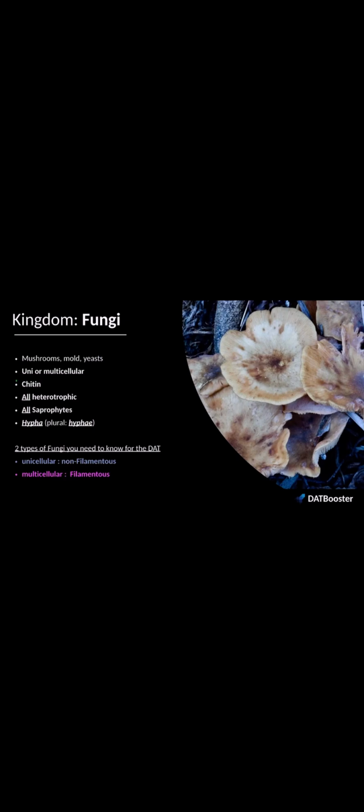What's unique about fungi, though, is that every single organism found in this kingdom is going to have chitin within its cell wall. Now, every fungus is heterotrophic, so you're not going to have autotrophic organisms found within this kingdom. And they are all considered saprophytes, saprobes, or decomposers, where they rely on dead, decaying organic matter to receive energy. Another unique characteristic here in this kingdom is hyphae. That's the plural form of hypha. We're going to spend some time looking at that.